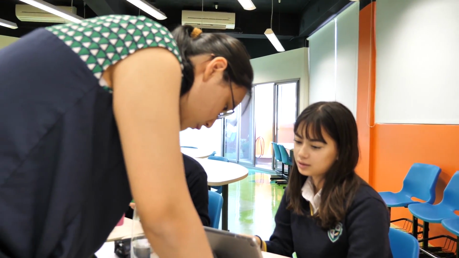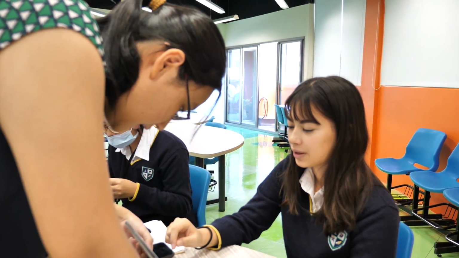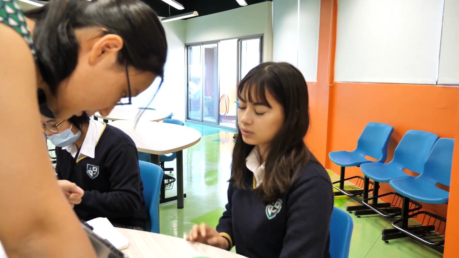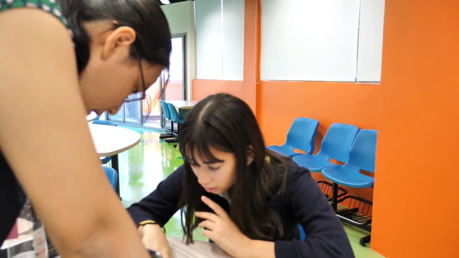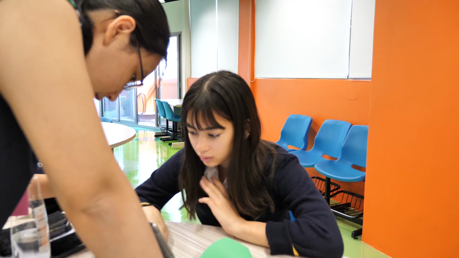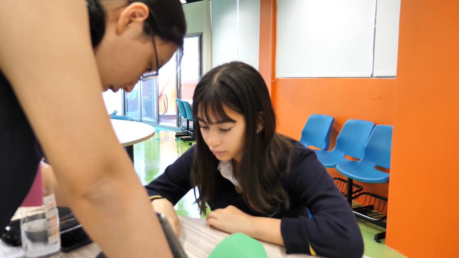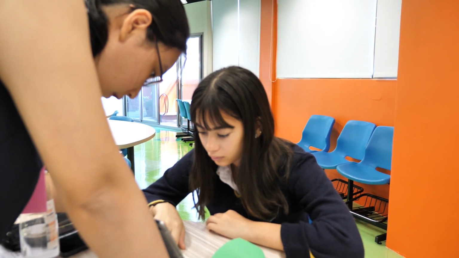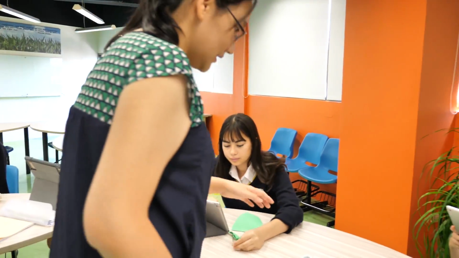Do you have the Desmos app? Yes, I can have the app. Okay, then type x squared plus y squared equals to 4. Yes, thank you, no problem.